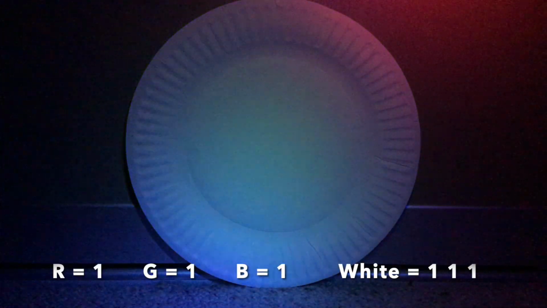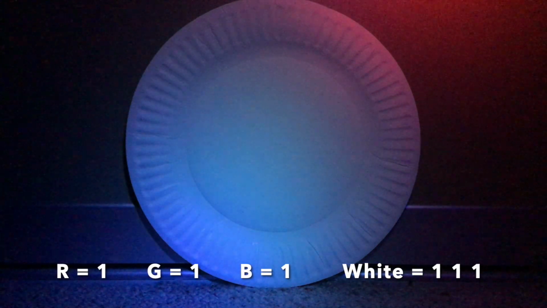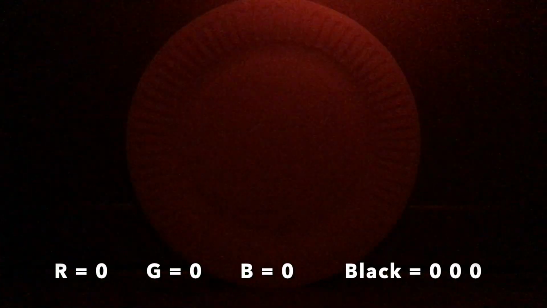If I'm going to try and make white, then I'm going to turn all of them on: the red, the green, and the blue. I'm going to attempt to point 3 torches in one direction to mix them all together. Can't point them all exactly in the right spot, but oh there you go, you do get a white colour when you mix all 3 together. So that would be 1, 1, 1. And to make black, it would be 0, 0, 0.